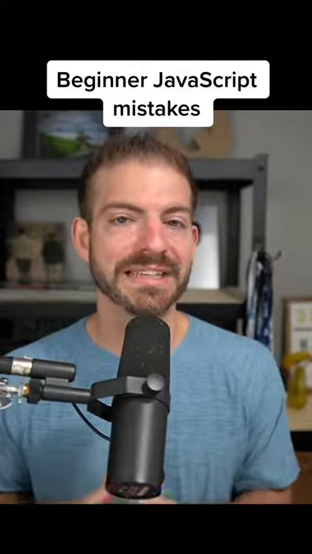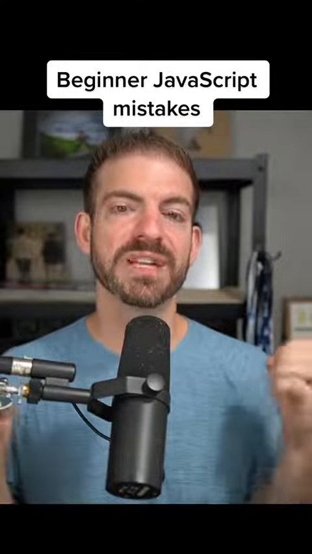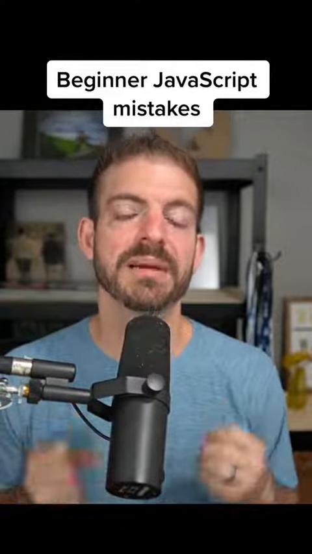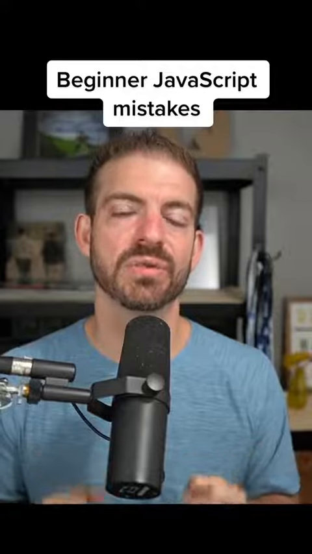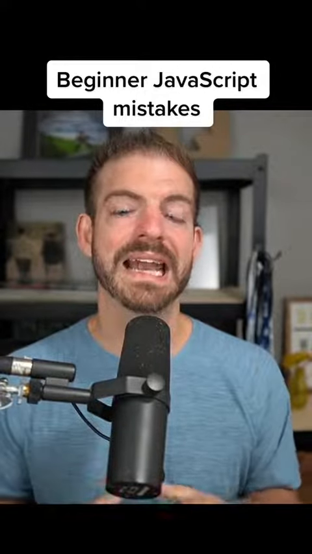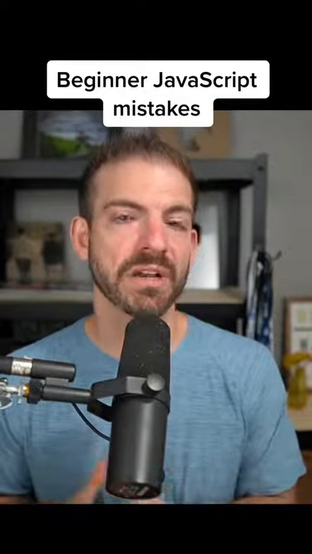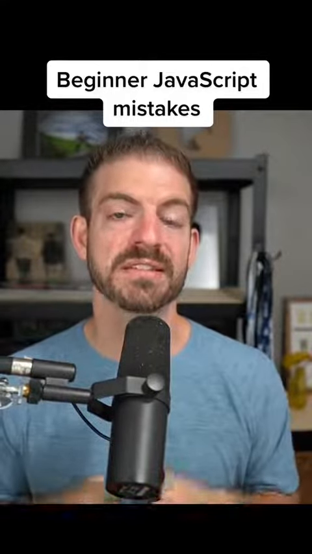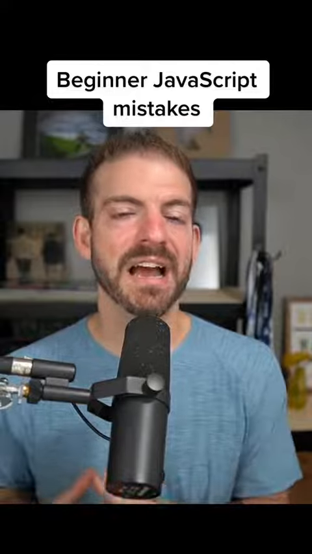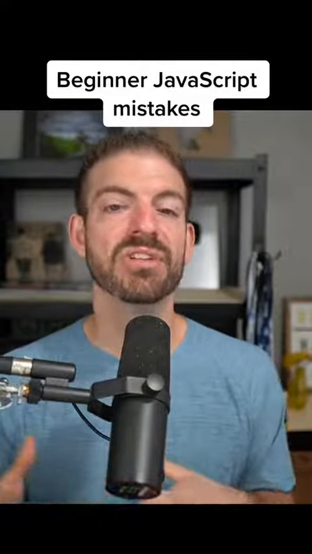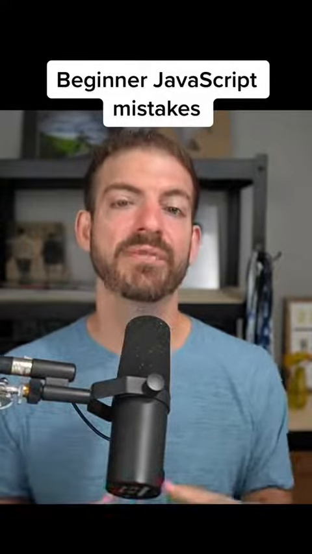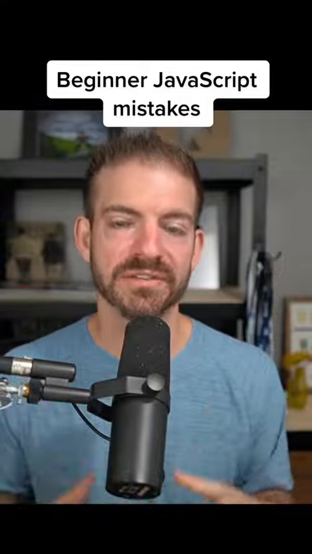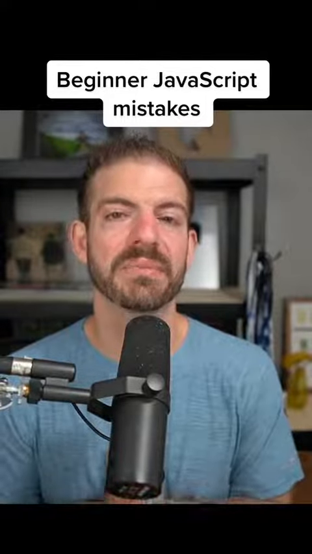Not understanding asynchronous code. This is the biggest problem in JavaScript. Make sure you spend a lot of time trying to understand how asynchronous code works in JavaScript. Not handling errors. Make sure that as you write code, you ask yourself what happens if something goes wrong and you handle those use cases accordingly. And lastly, not formatting code. Similar to not naming your variables with good context, not formatting your code makes it extremely difficult to read, so make sure you invest time in formatting your code.